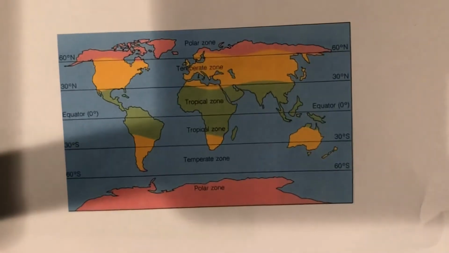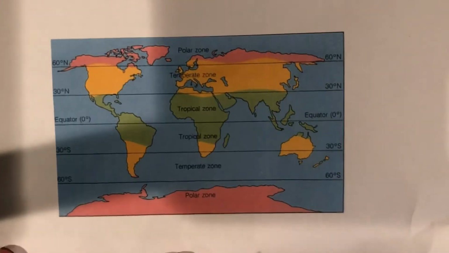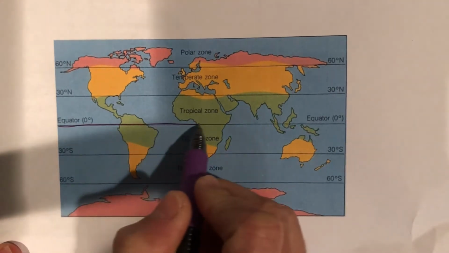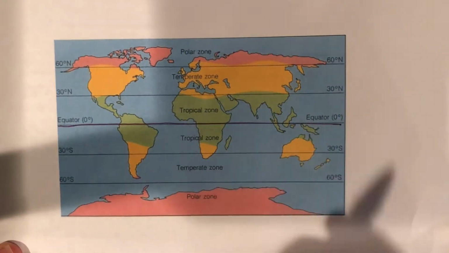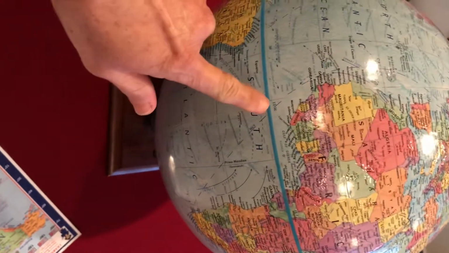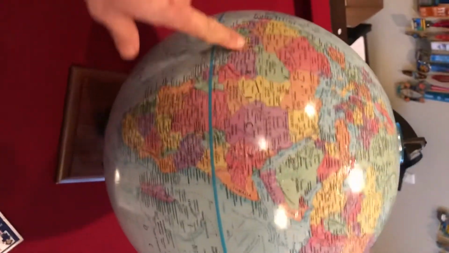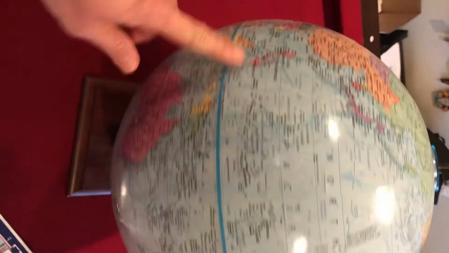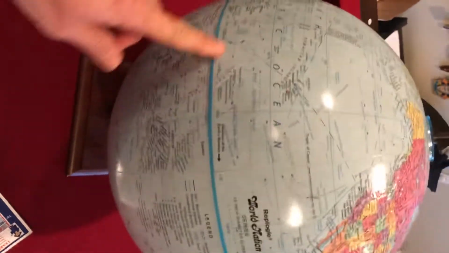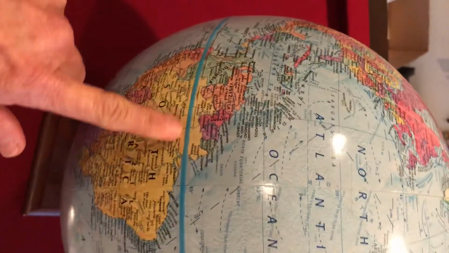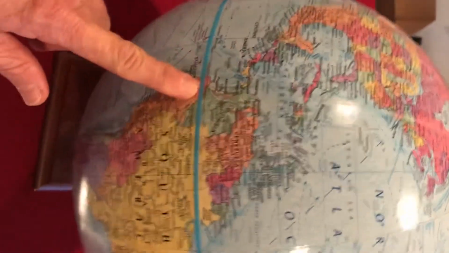So here's a nice way to look at the different zones, okay? This is the equator. And the equator, I've shown you on the globe, that this dark blue line is the equator, and it's an invisible line that runs all the way around the center of the Earth, okay? So here it goes right through Brazil, right here.